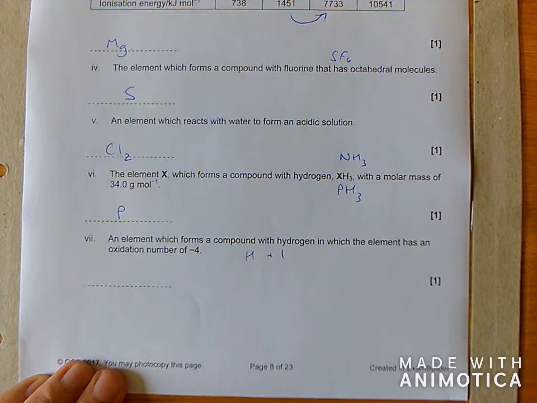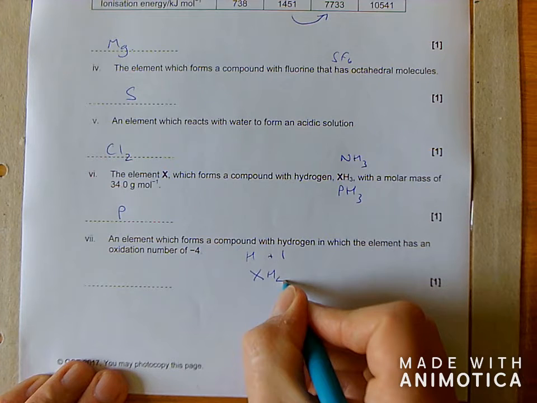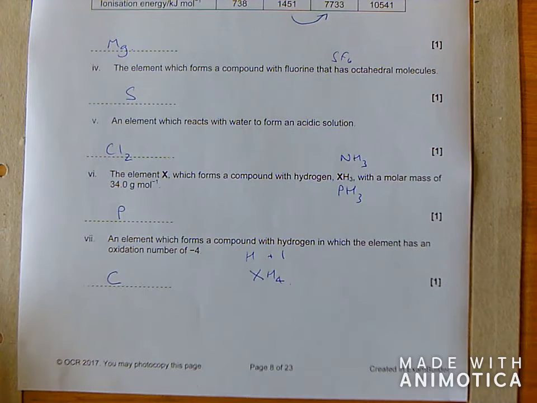So part 7, an element which forms a compound with hydrogen in which the element has an oxidation number of -4. So we know that in most compounds hydrogen has an oxidation number of +1. Therefore, in order for the compound to have an overall 0 oxidation number, we must have 4 hydrogens. So our compound is XH4. So the one compound that I know that looks like that is methane. The carbon in group 4 would satisfy that criteria.